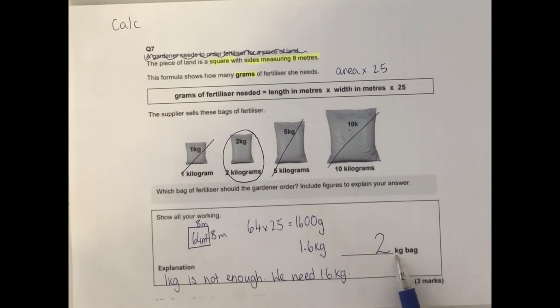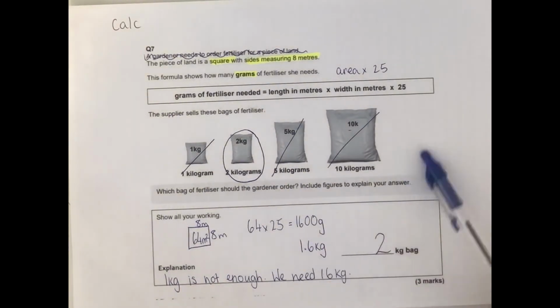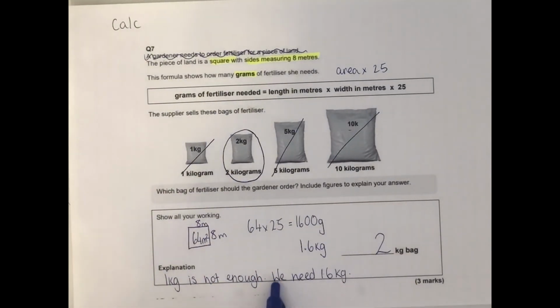It's already got my units here for me, so I don't need to worry about that, but always have a check because quite often you need to include the units yourself, and if you don't, you can get penalised or miss out on marks for not including them. But there we go. Again, a quite wordy question with diagrams and formulas. Actually, it's quite easy. I just needed to work out the area, multiply that by the 25, and then just work out in kilograms which bag they need to get. Okay, 3 marks, done.